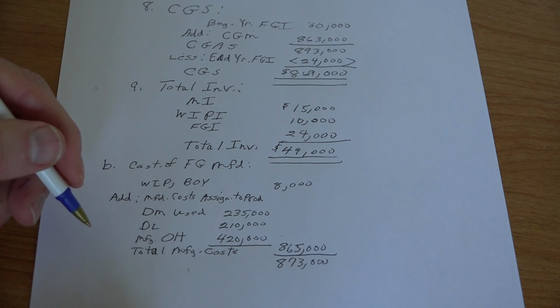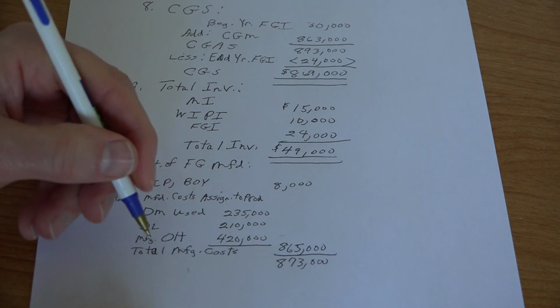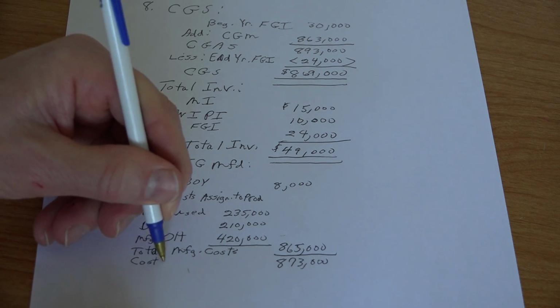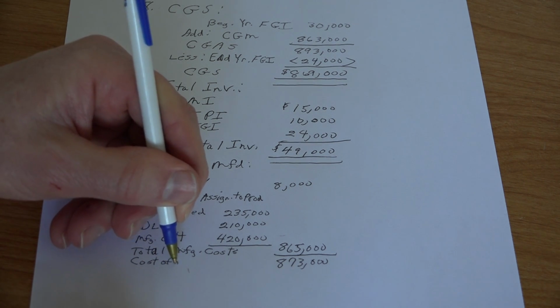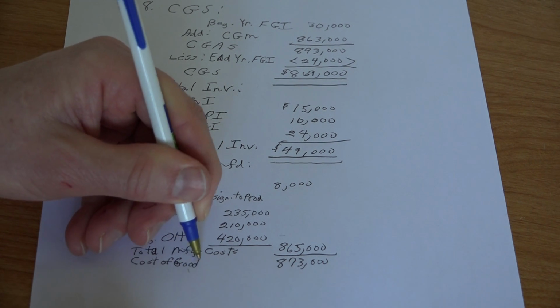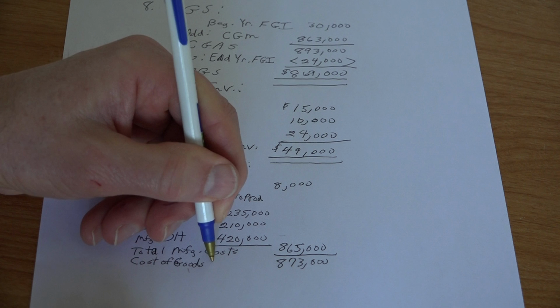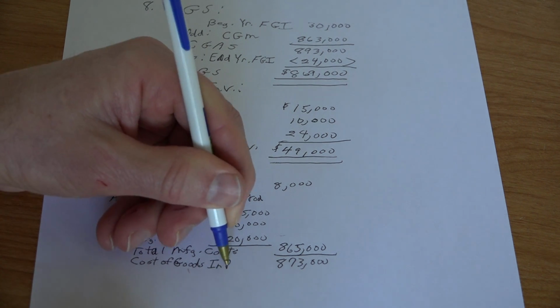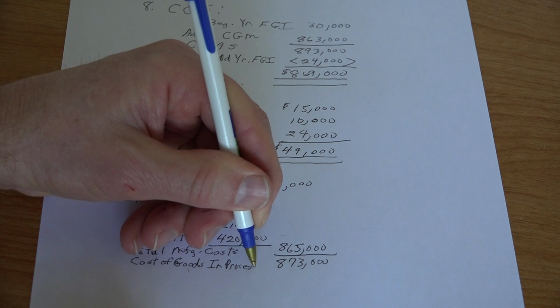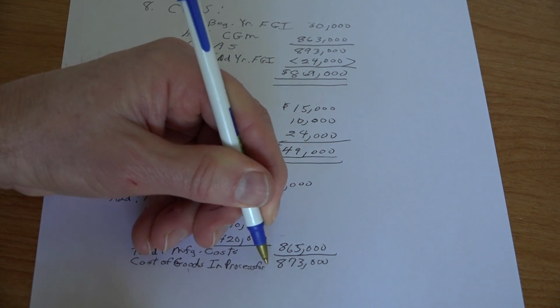Again, that is your cost of goods in process for the year.